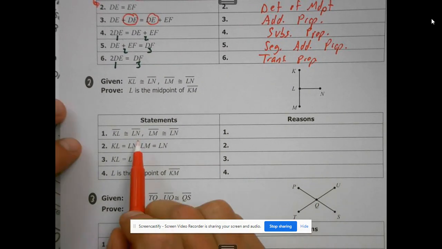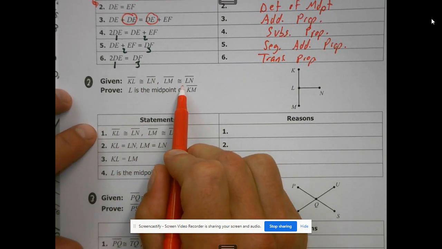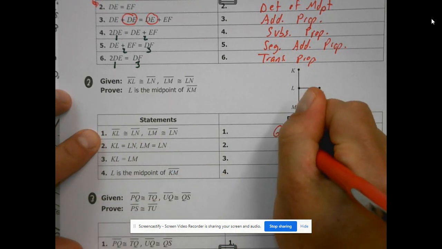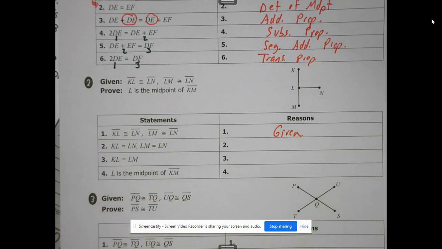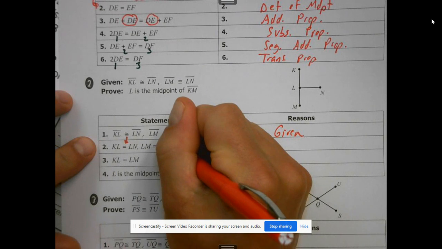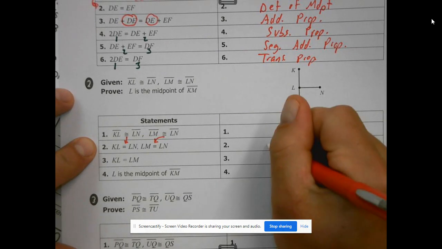In this case, we have two givens. KL is congruent to LN, and LM is congruent to LN. They put both of those in the first statement. That's our given. From line 1 to 2, what's going on here? The only thing that changed is they went from congruent sign to equal sign. That is your definition of congruence.